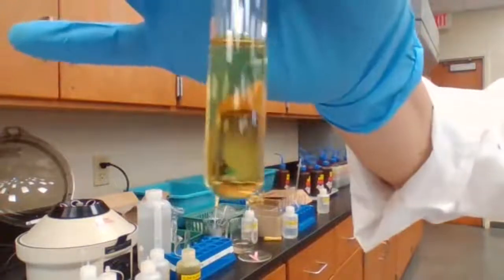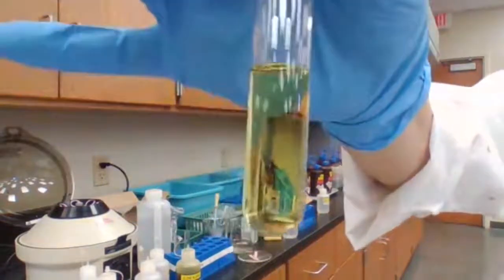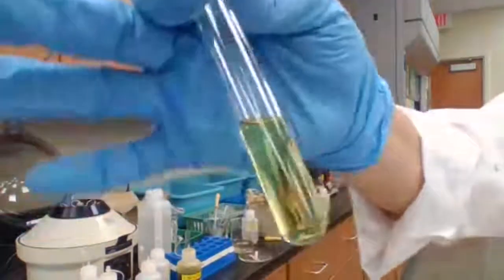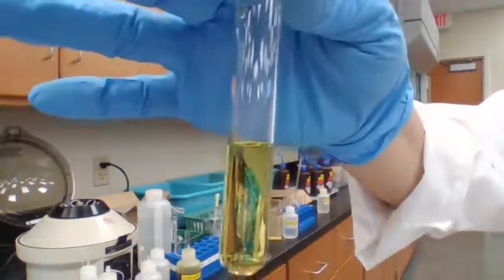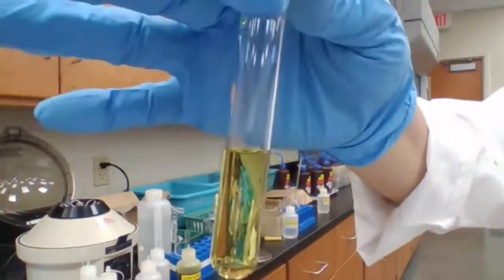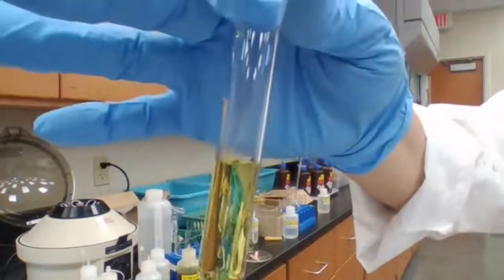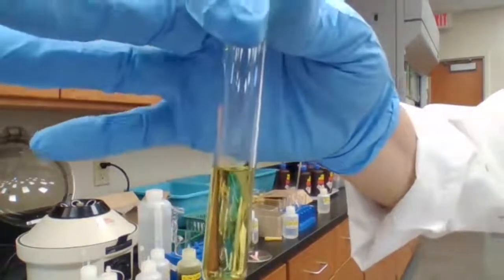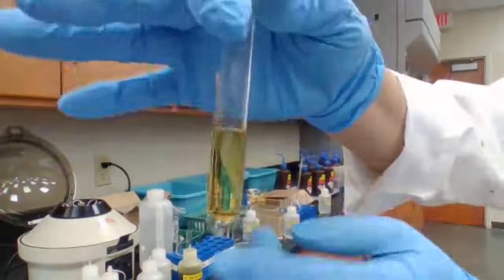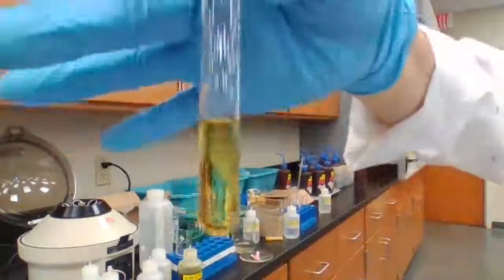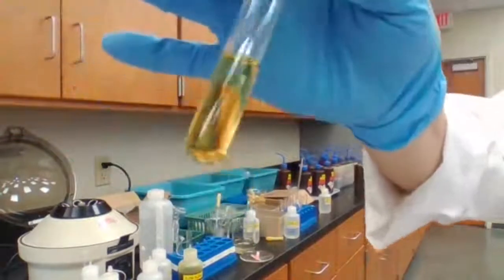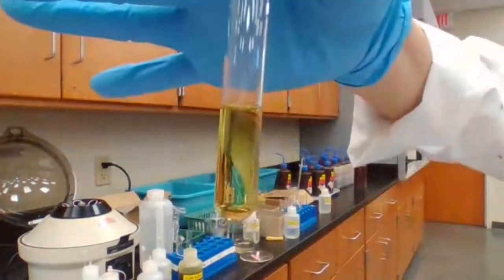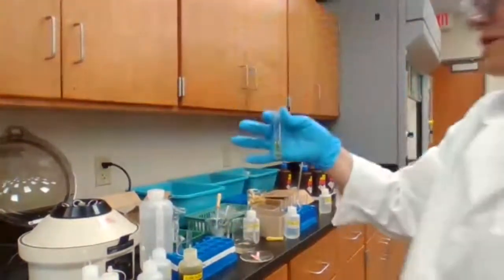So you can use the observation to decide. If we centrifuge it, it just assures that there is a precipitate or not, which I'm going to do. But from the transparency of the solution, you can also look at it if there is a precipitate or not.